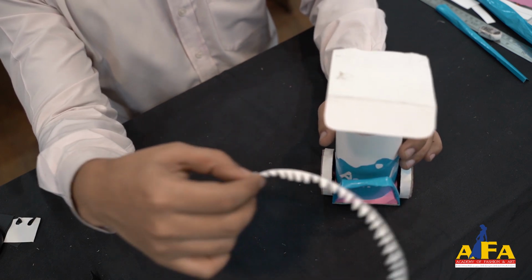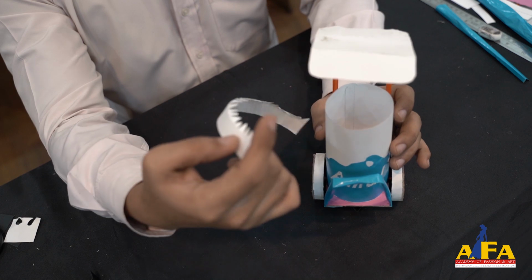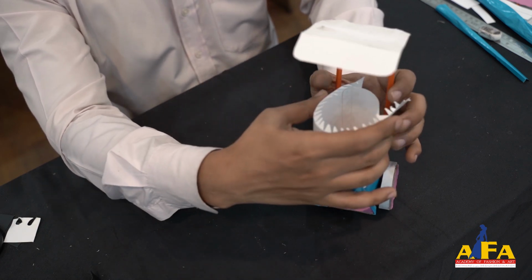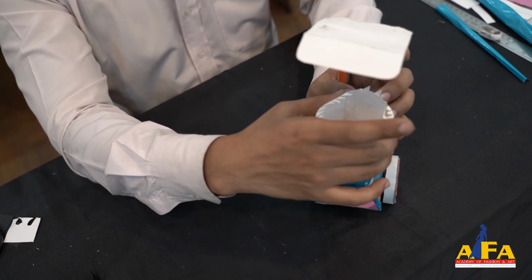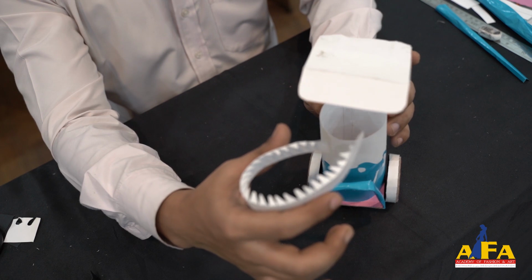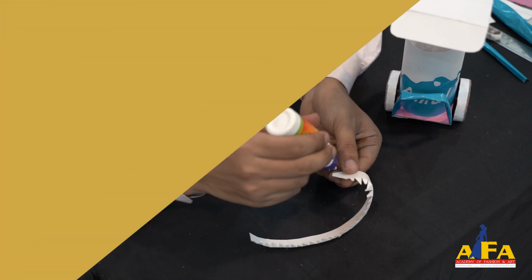And you have to make sure that your strip is slightly larger than the circumference of this cylinder. So you can measure it using a piece of paper. You don't need to use any mats, right? So you can use a piece of paper to measure how big this strip should be, and then after that you can cut it out.